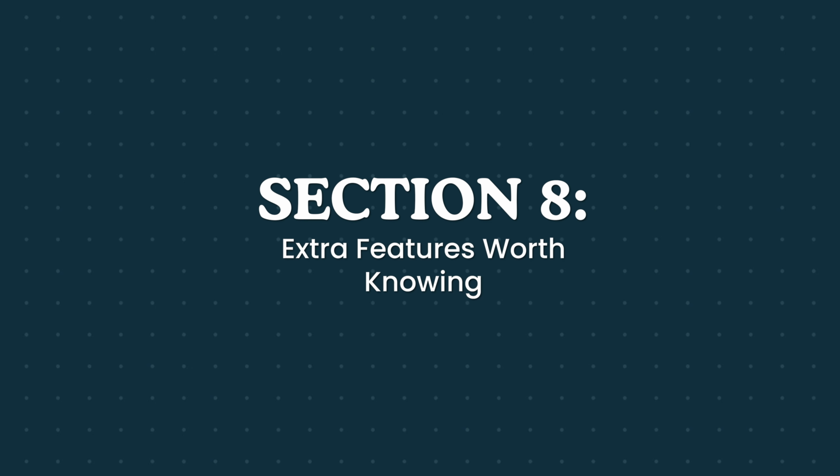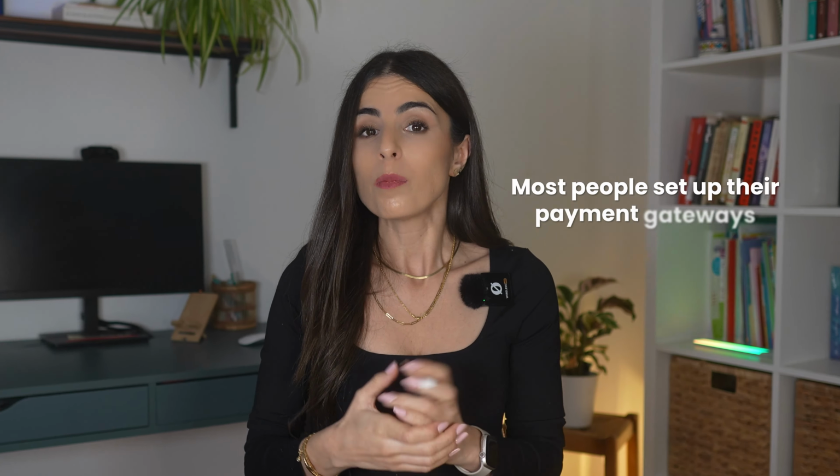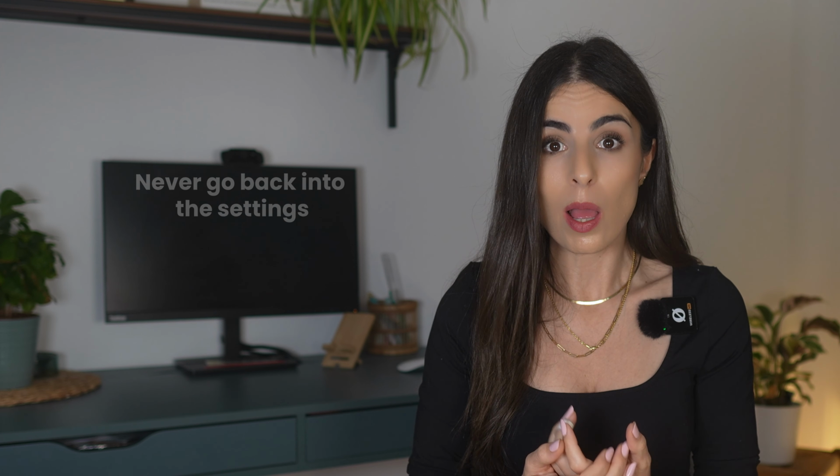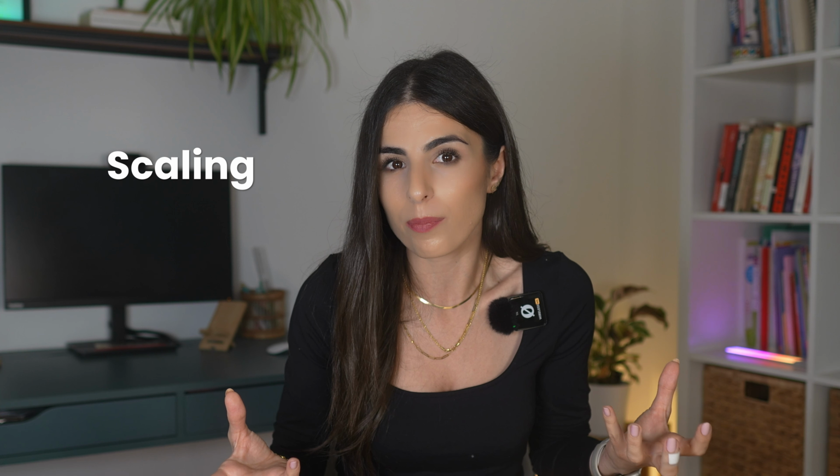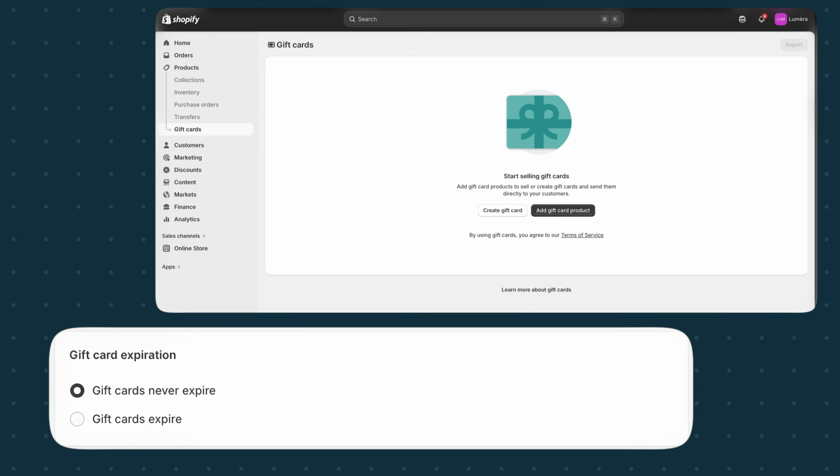Finally, I want to talk about some extra features that I think are worth mentioning. Most people set up their payment gateways and never go back into the settings, but there are a few features inside Shopify Payments that are worth knowing about, especially if you are scaling. First, you have the gift cards. You can create and manage digital gift cards directly from your admin, including custom expiration settings. This is a simple tool that can drive repeat purchases.